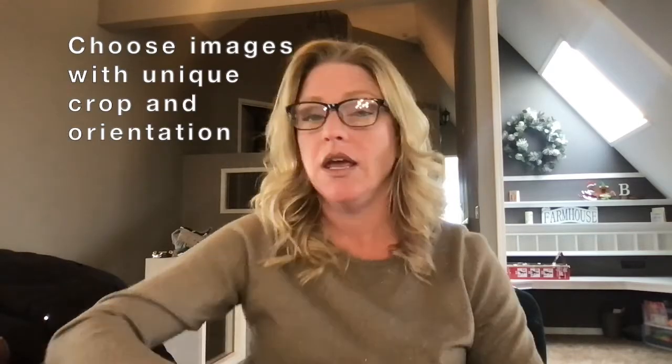So diversity in number. We want to have diversity in crop. And by that, I mean different orientations of the photo. So we've got vertical, we have horizontal photos, obviously. And then we want to have different crops, meaning we want some really tight crops that are up close, and then we want some that are far away so we get the whole landscape of what's going on. Having different crops and different orientations of photos also helps your design.